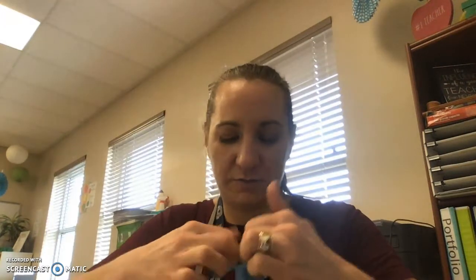And then number three, why didn't outside air move into the balloon when the neck was opened? So right now, why isn't the air going in my balloon? Or when my balloon was filled up and I open it, why doesn't the air go in?